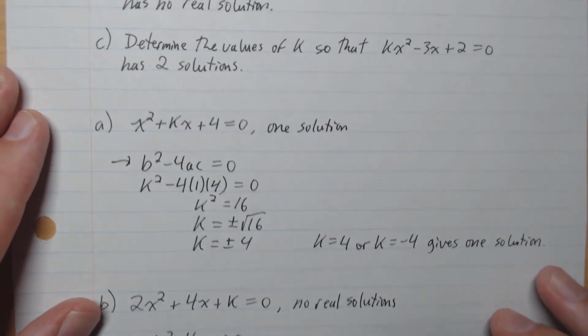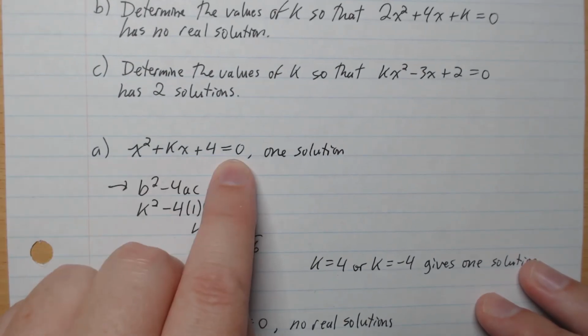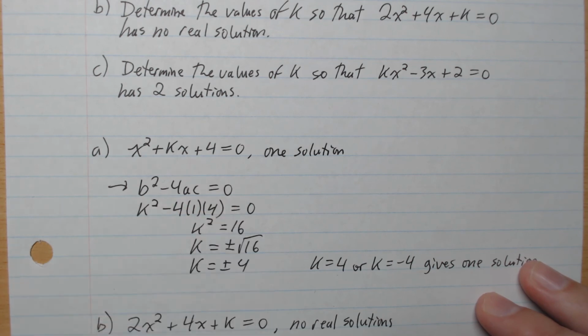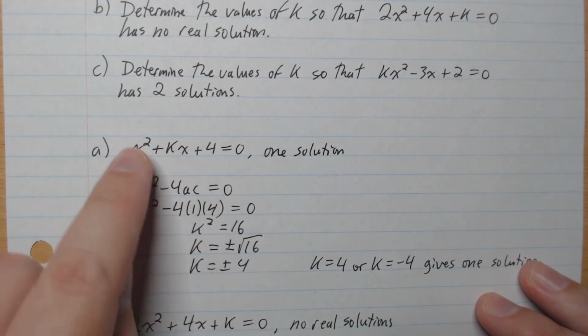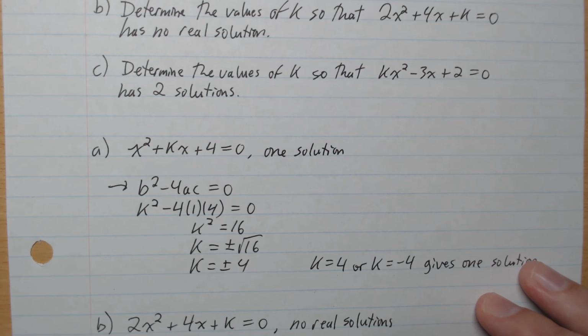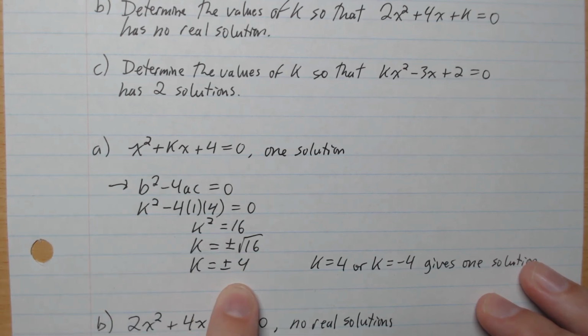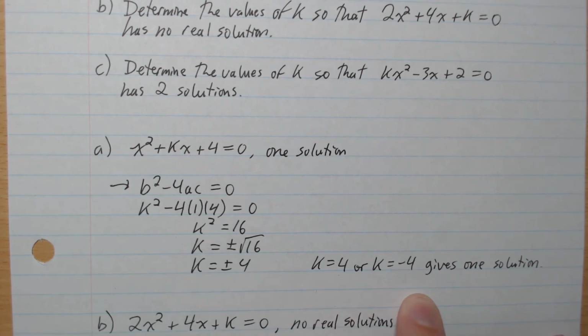Okay, we're back. So A, this equation equals 0, one solution. One solution, therefore discriminant is equal to 0. Plug in B, plug in A, plug in C. K squared equals 16. Root both sides, k is plus or minus 4. So k equals 4 or negative 4 gives one solution.